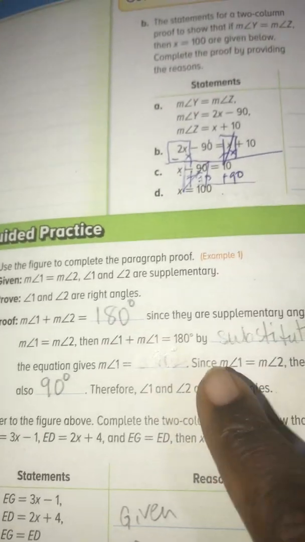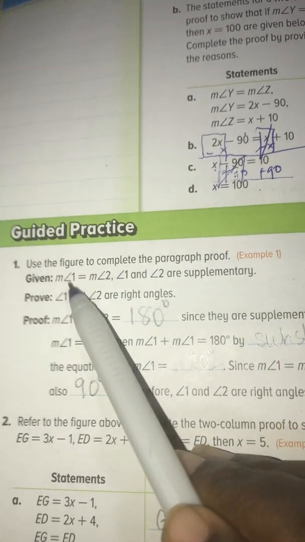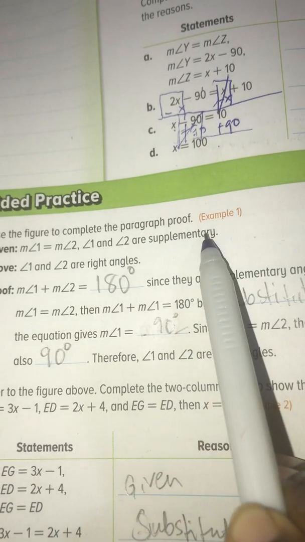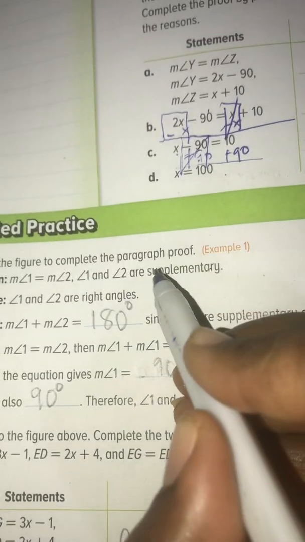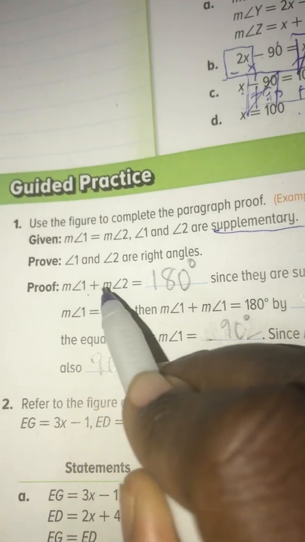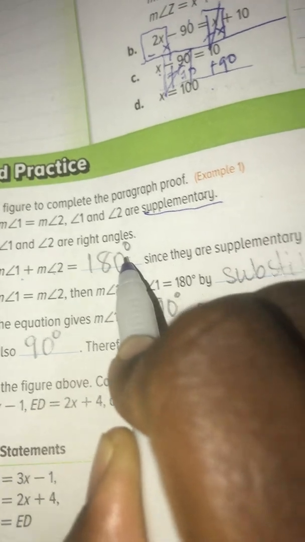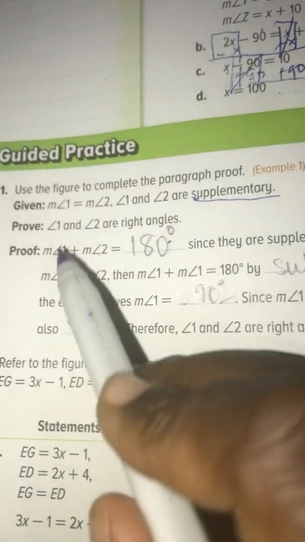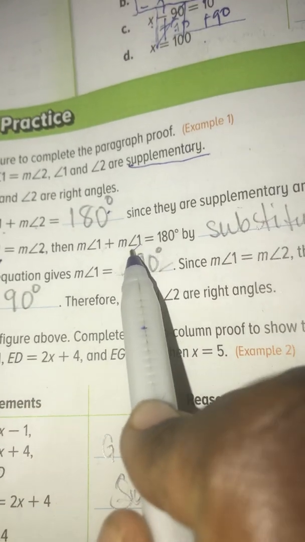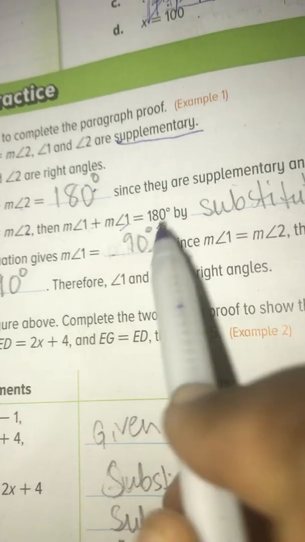All right, let's do this one. They told me angle 1 and angle 2 are supplementary. What do I know about supplementary? Supplementary means you should add up to 180. So angle 1 plus angle 2 should equal 180 since they are supplementary. And since angle 1 is equal to angle 2, then angle 1 plus angle 1 should also be 180.